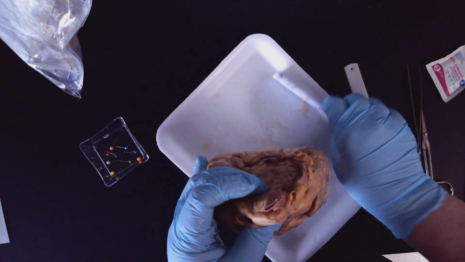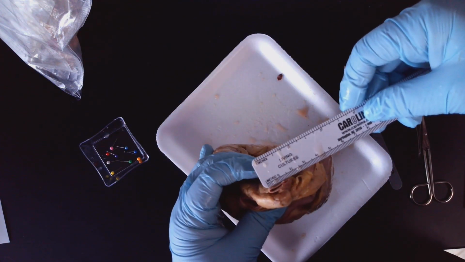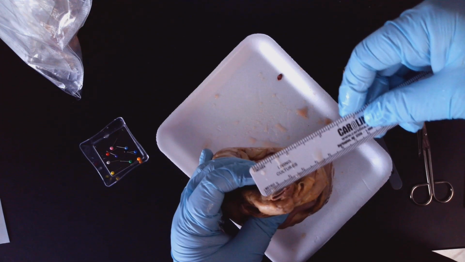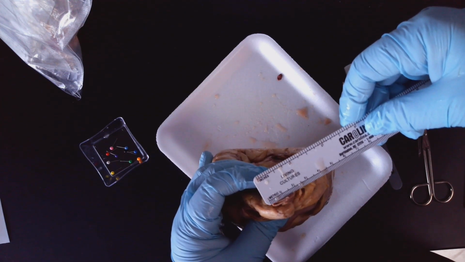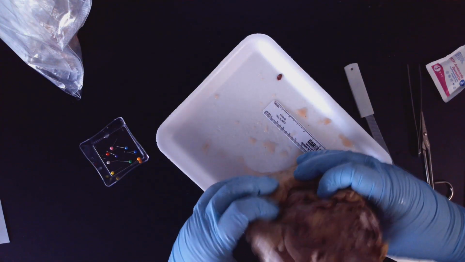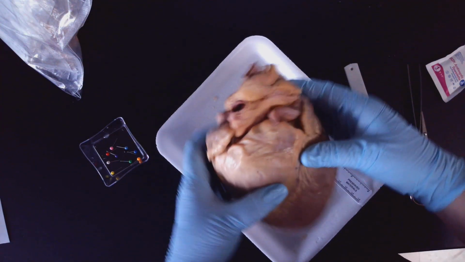And then what I want to do is find one of these aortic branches right here. And I want to measure in centimeters the width of that vessel. Okay. So how wide is that vessel? All right. And those are kind of the easiest ones to take a measurement for.